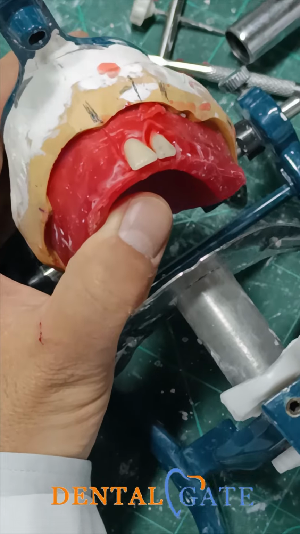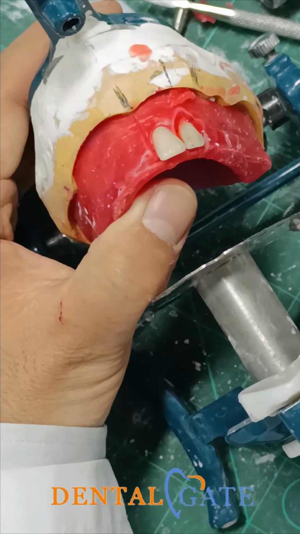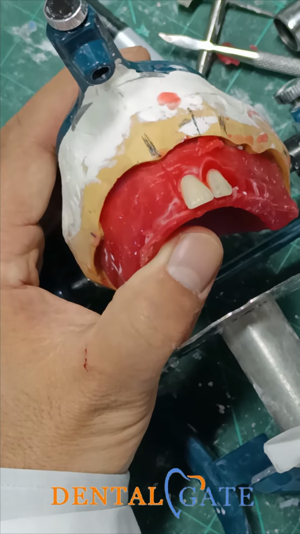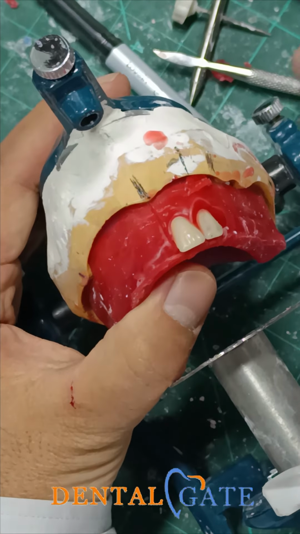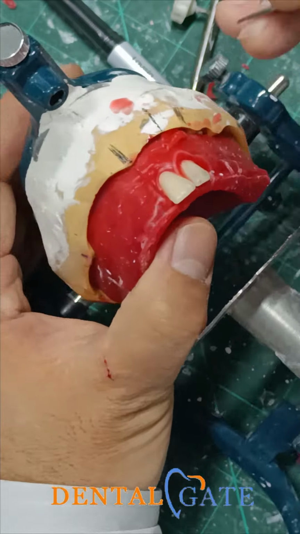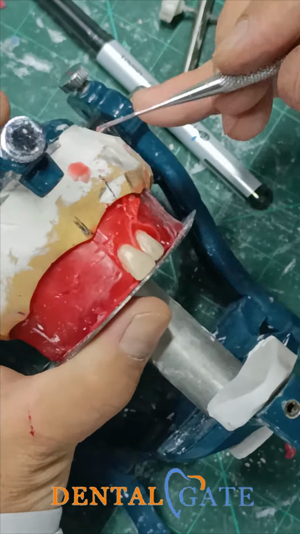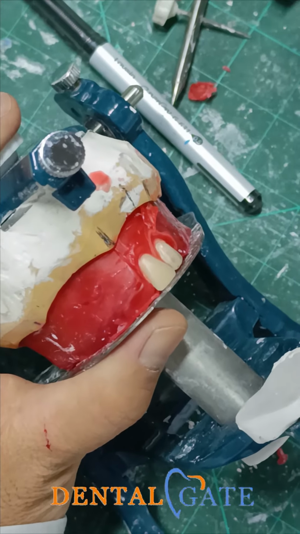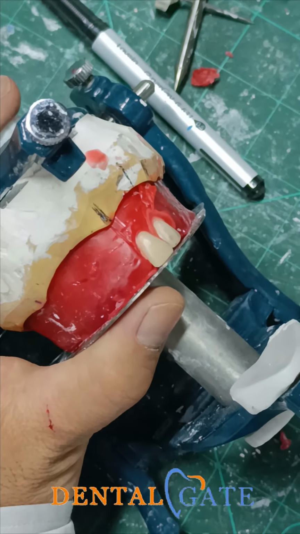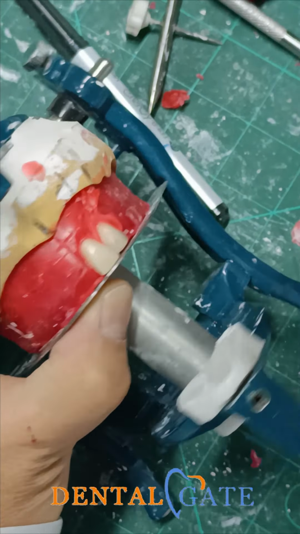Why? To make a double check, to evaluate the long axis. Don't put any wax upon the teeth. Just remove the wax to evaluate the long axis of the tooth. After that, I will make a carving according to the interpapillary space and other features.